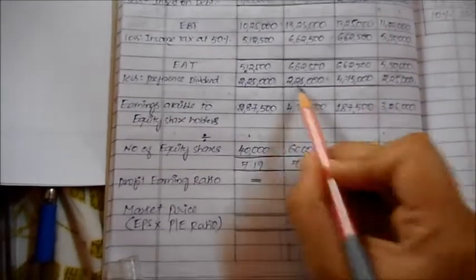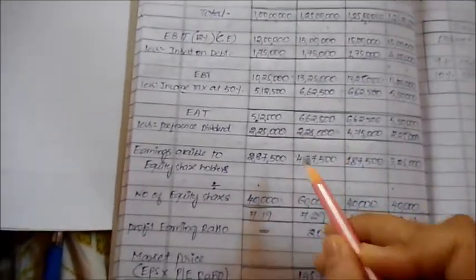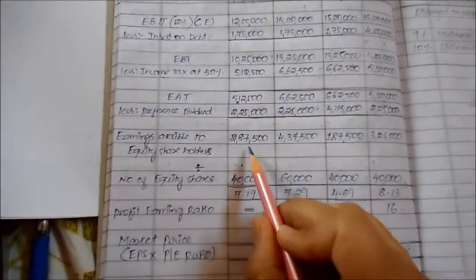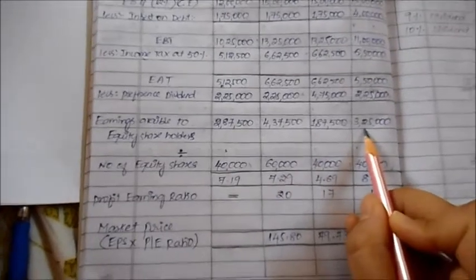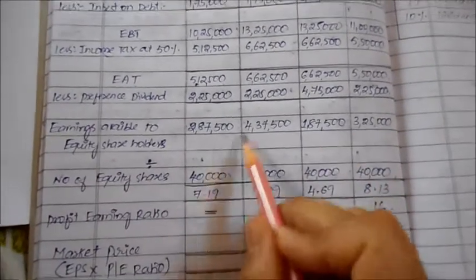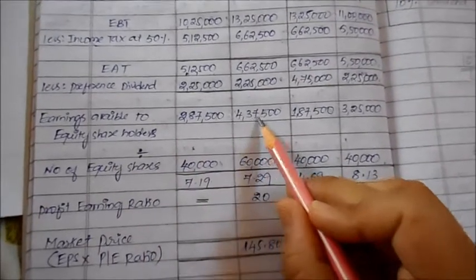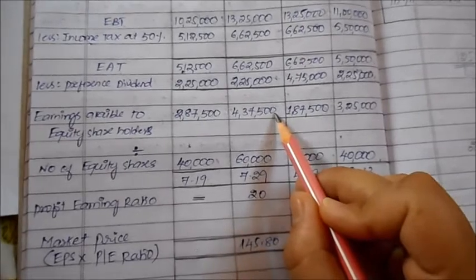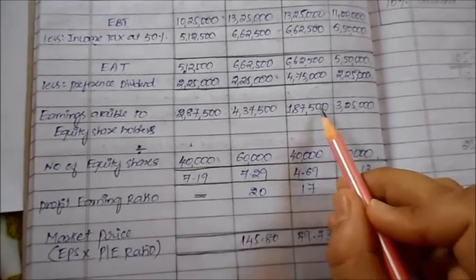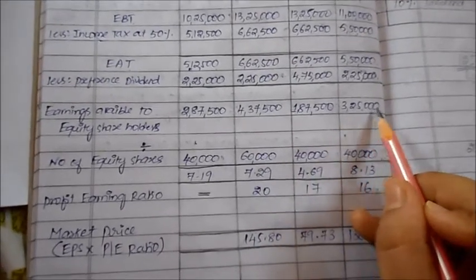Okay, so the question says again deduct preference dividend. Whatever is remaining after setting off returns to debentures, to the government, and to the preference dividend, whatever revenue is pending, it is completely enjoyed by the equity shareholder. So in the existing plan, you will have 2,87,500. You will have 4,37,500 when you are raising only in the form of equity, 1,87,500 when you are raising in the form of preference share and dividend, and the profit becomes 3,25,000.